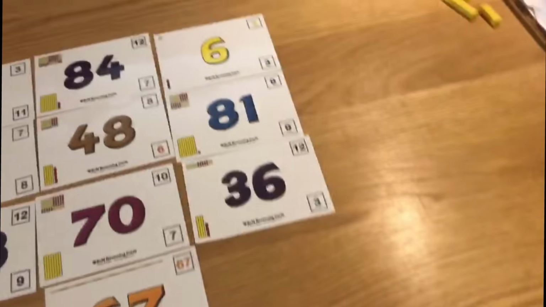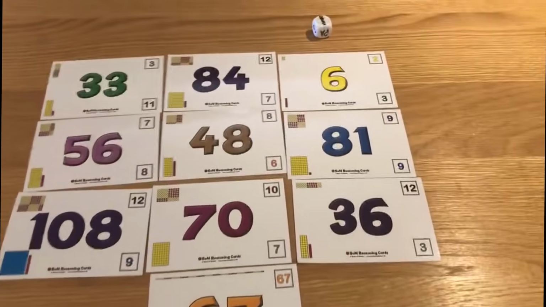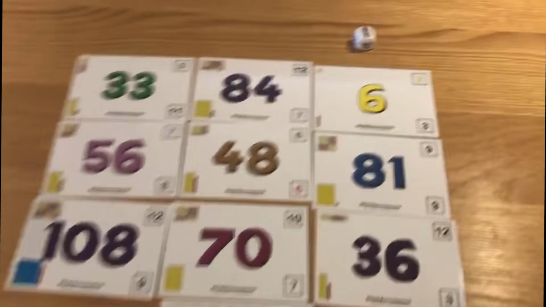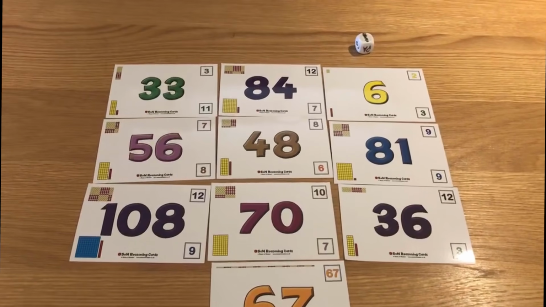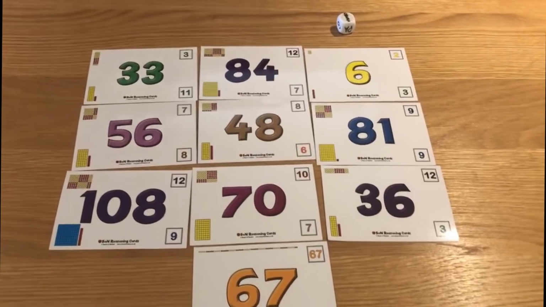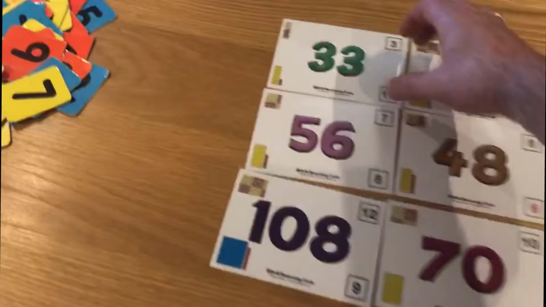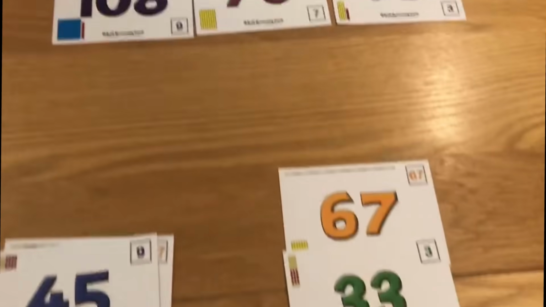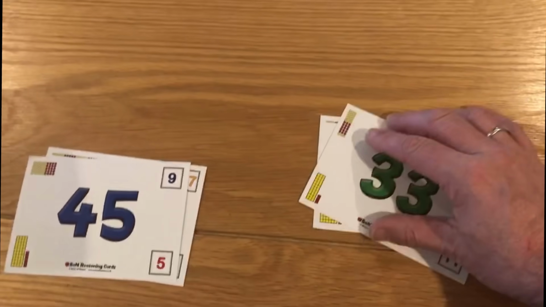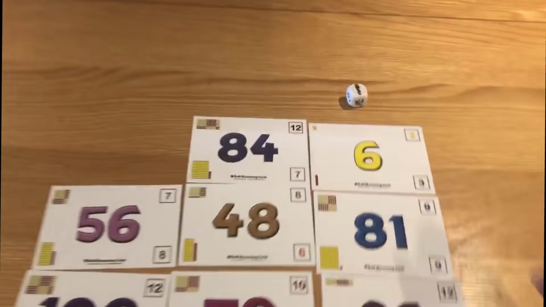My opponent rolls the dice and gets a numbo. Can we spot a number bond? And my opponent might well go for the 67 with the 33. And that actually does give a number bond to 100. So that'll be a point for them. I would roll the dice again.